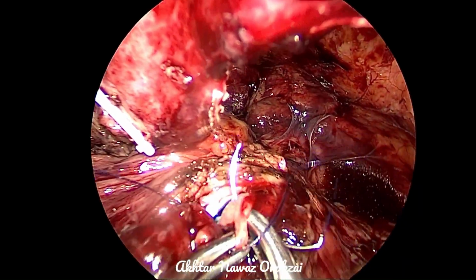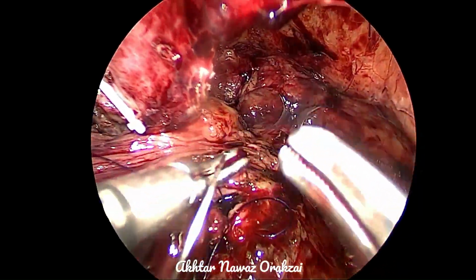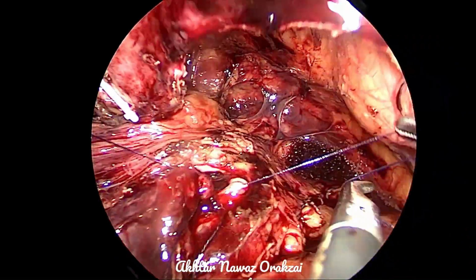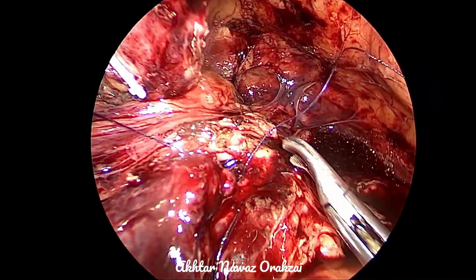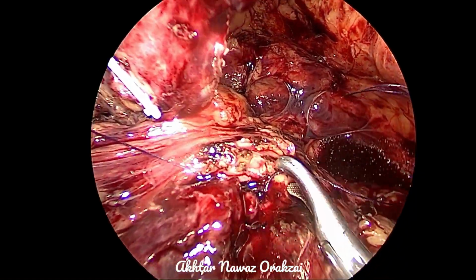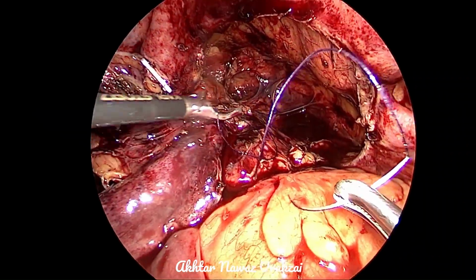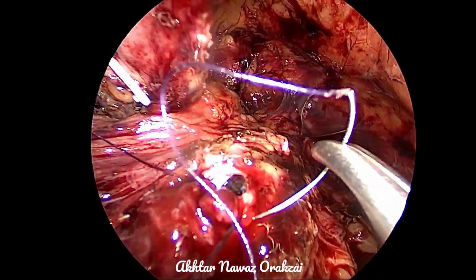The suturing must be completed under vision, not to take the stent in the stitch. The suture must be tightened to ensure watertightness.